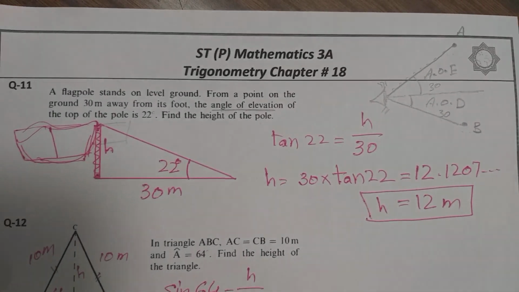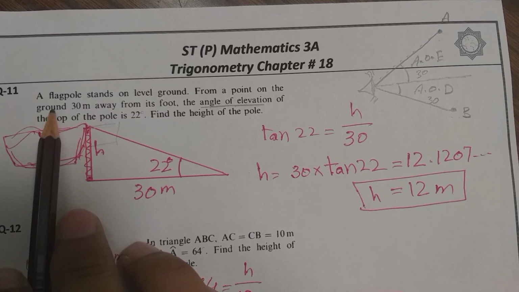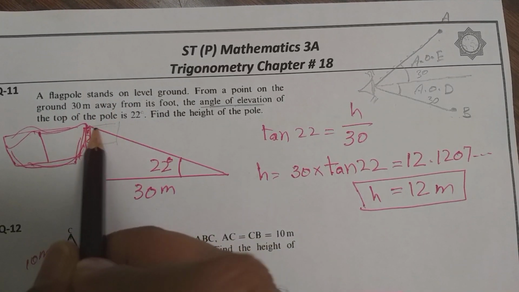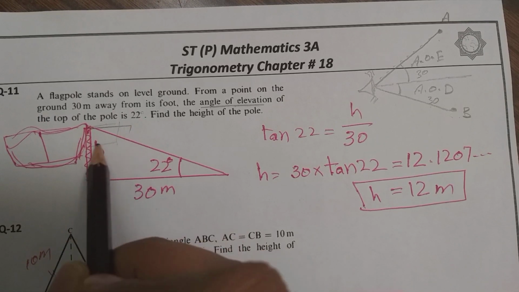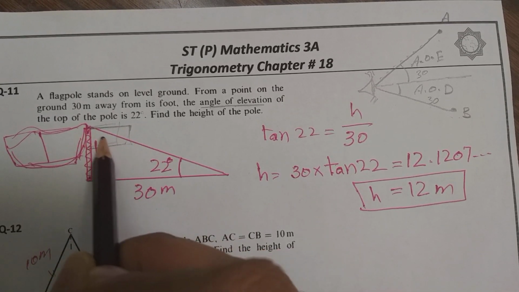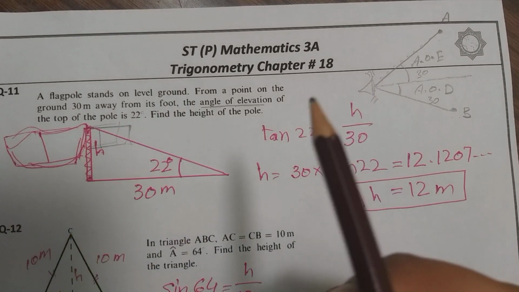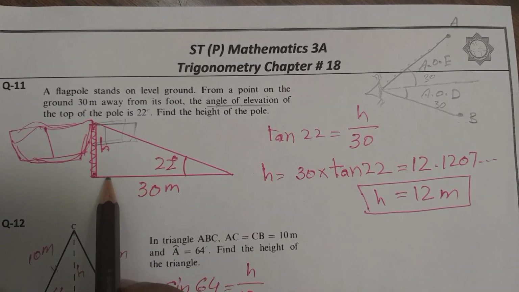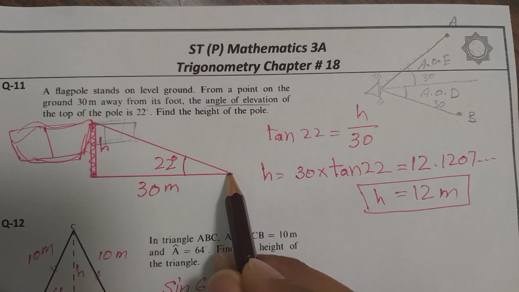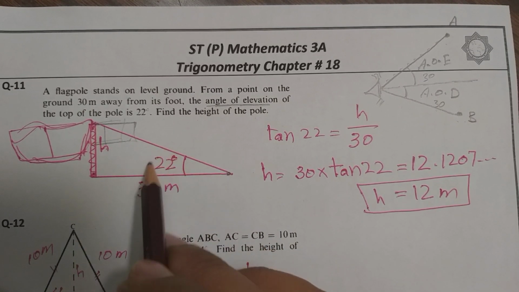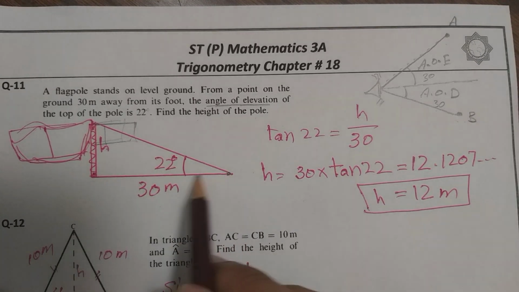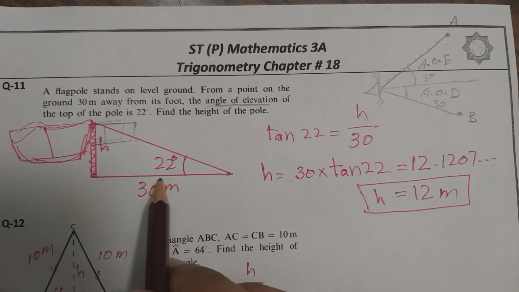Okay, come to the point in the question. As we are given a flagpole here, just consider this is the flagpole. Any country's flag, it doesn't matter, but it's a flag. So it makes an angle of elevation, because from down to up it makes an angle of elevation with the level of the eye.